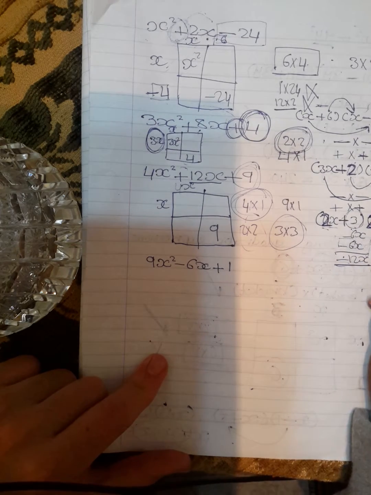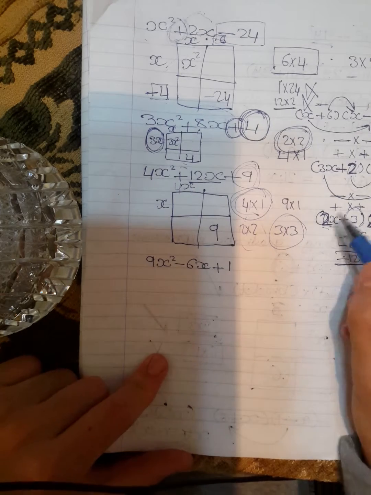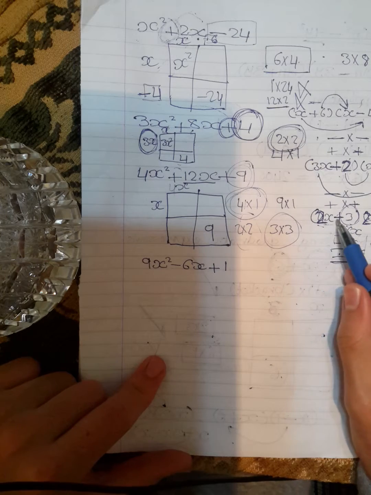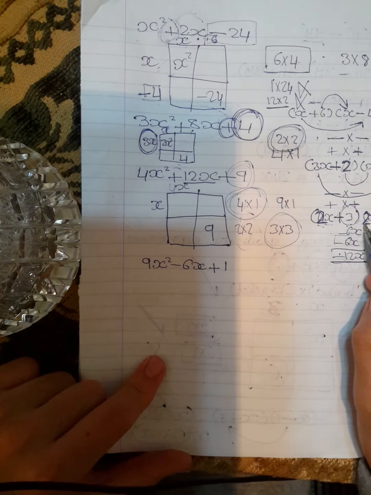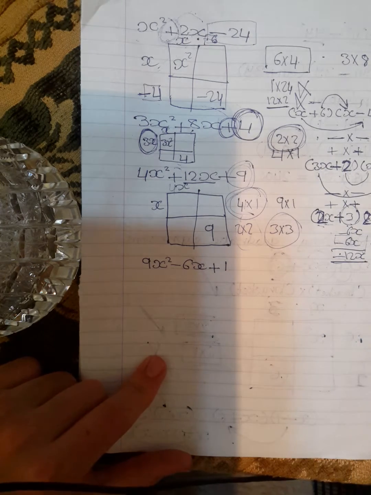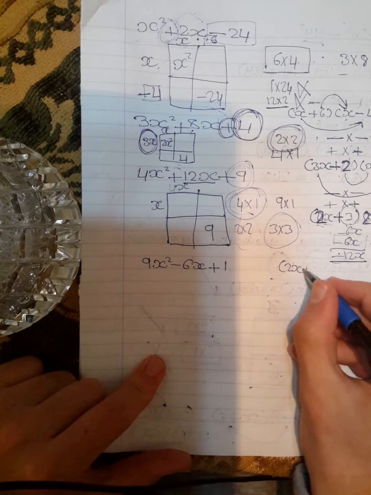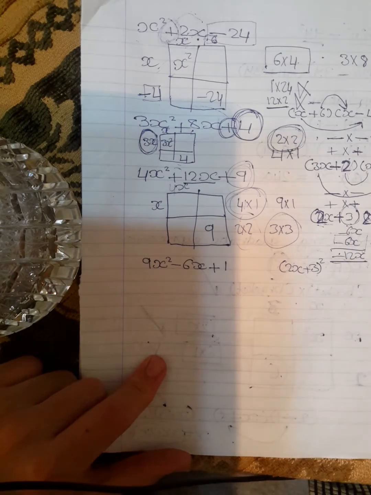So I have something like that. Careful, look at this again. I have 2x plus 3 and 2x plus 3. That can be written as 2x plus 3 all squared.